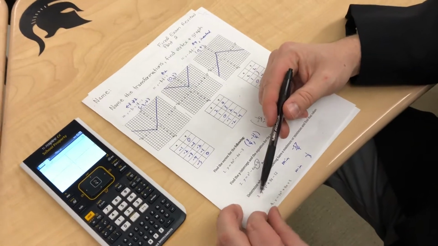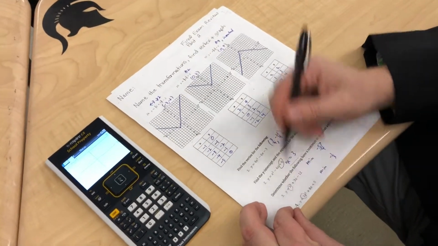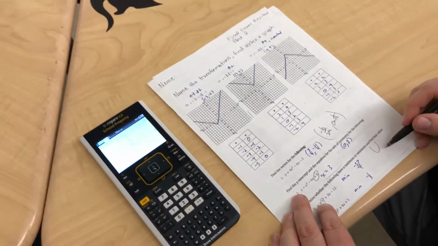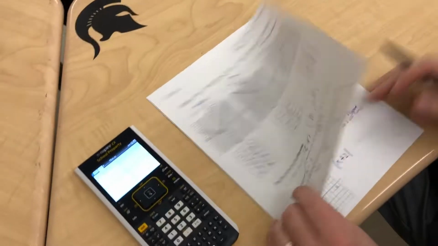Maximum or minimum on these is going to be determined by whether or not you have a positive a value. A positive a value means it opens like this, so it's a minimum. A negative a value opens like this, so it's a maximum.